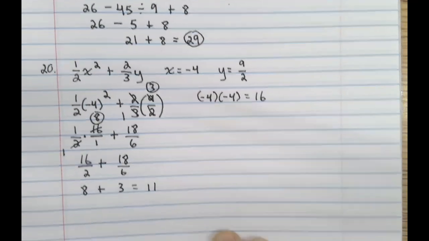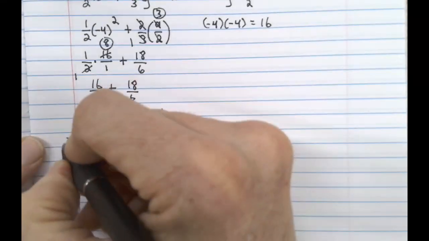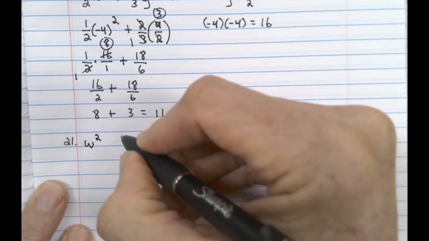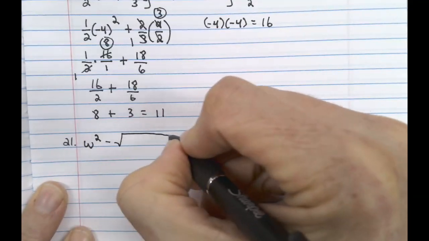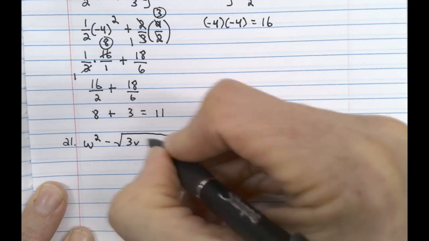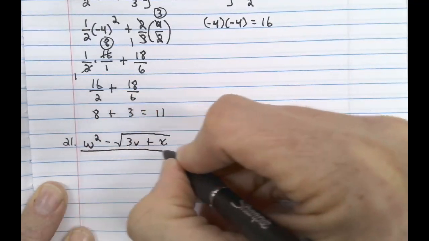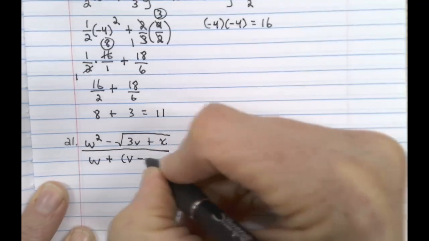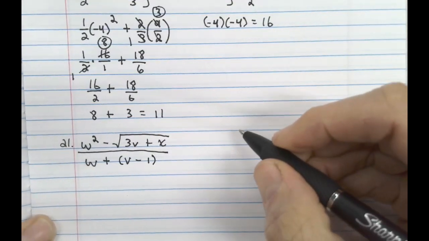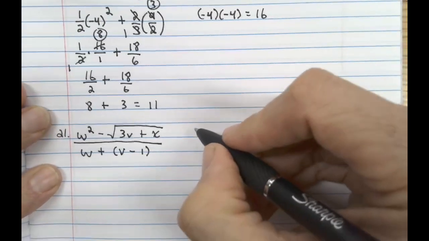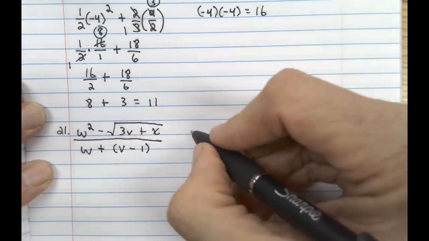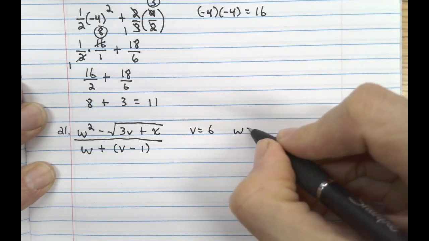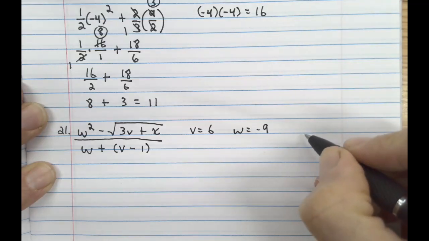All right. Let's take a look at 21. Here we've got a lot of letters. We've got w squared minus the square root of 3v plus x, and it's all divided by w plus v minus 1. Very busy expression. But again, we don't have to solve for these variables because they tell us what they are. They tell us that v is 6. We're told that w is negative 9. And then we're told that x is 7.